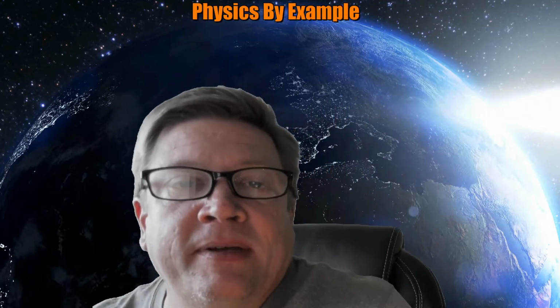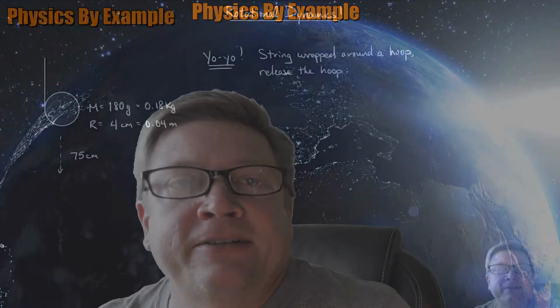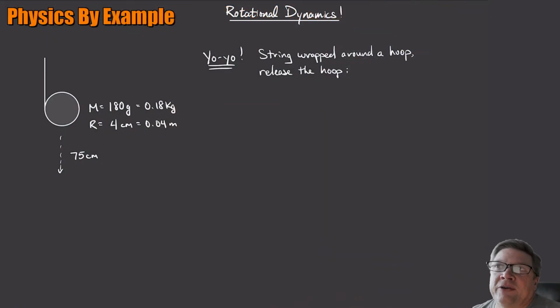Okay, one more interesting problem is we can treat the case of a yo-yo. So now, instead of a stationary pulley being spun up, let's take the reverse case. Let's take something like a hoop, and let's wind a string around it and then release the hoop. And so let's see, after this thing falls, let's say 75 centimeters, how fast is it moving?